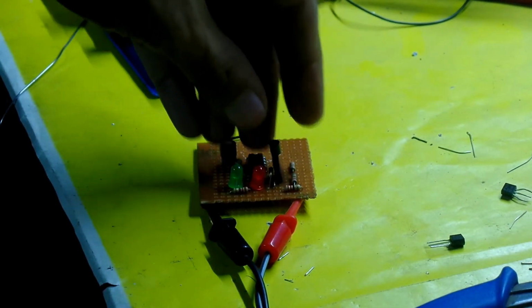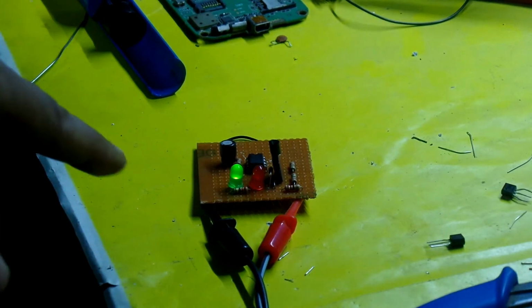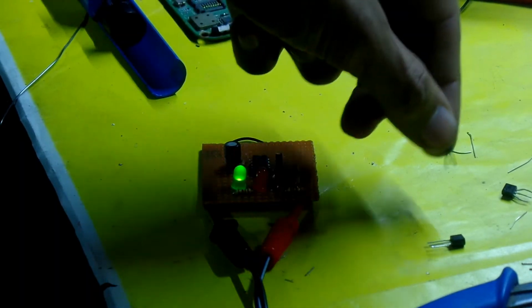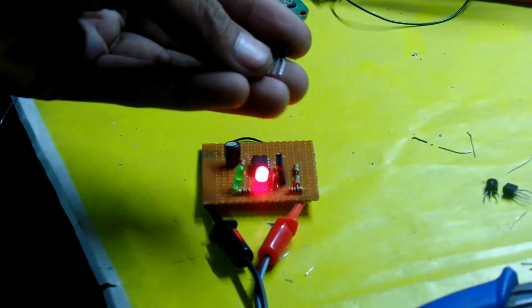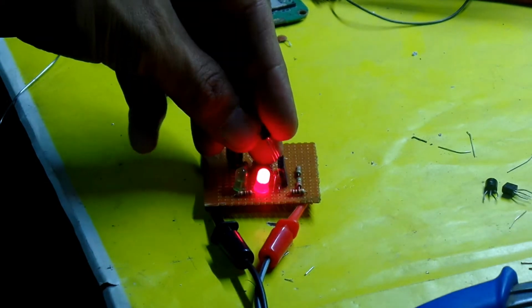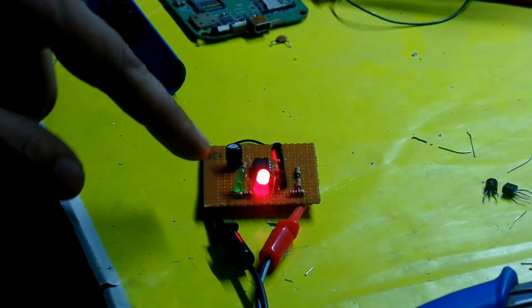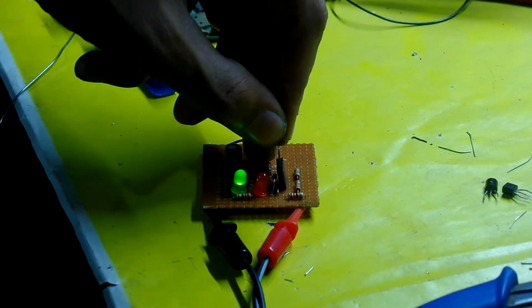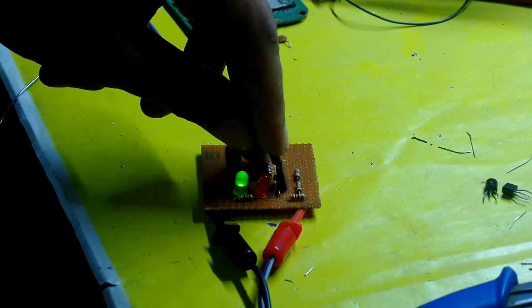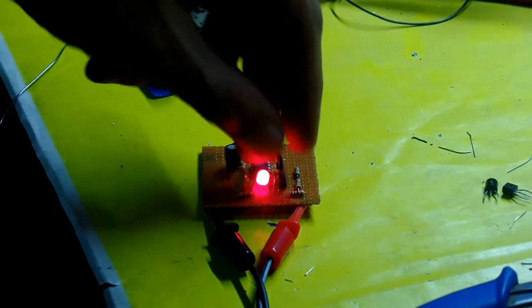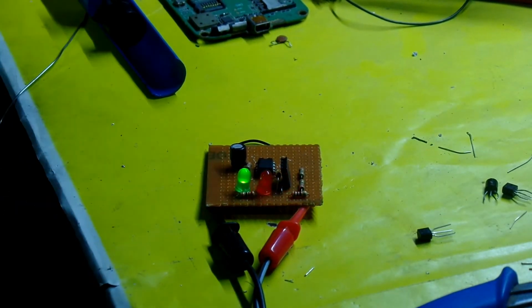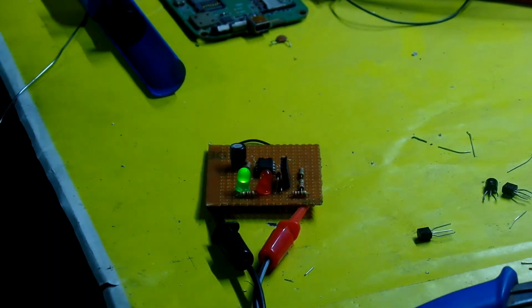Now this is 2N1394, an NPN transistor. Now we see the green light is blinking, which means that 2N1394 is okay and it works. Now for example, if a faulty transistor comes, which is an open one, both lights will light up. But if there's no light, no LEDs shining, that means the transistor is closed or shorted, you can say.